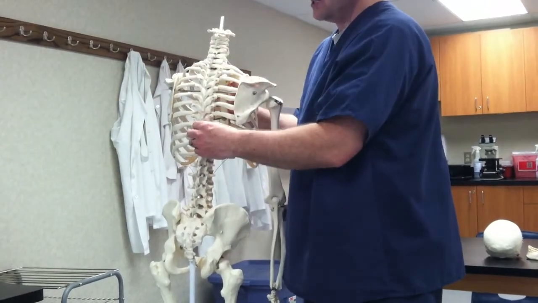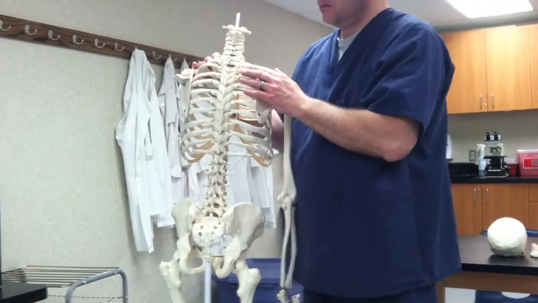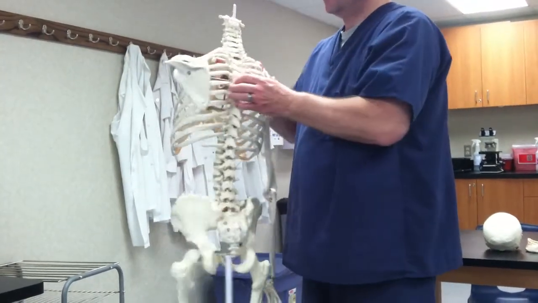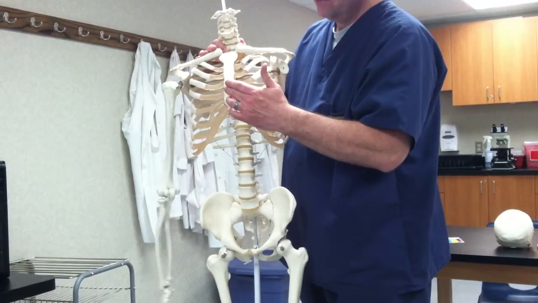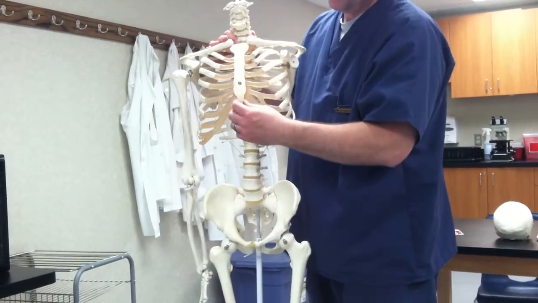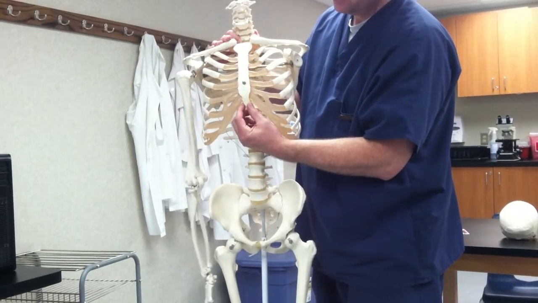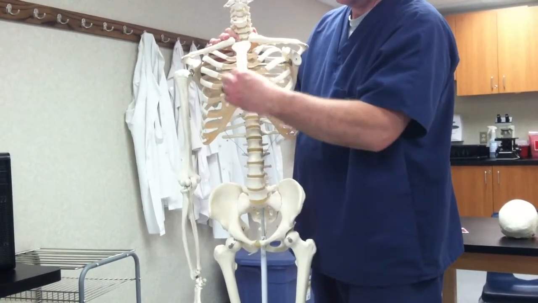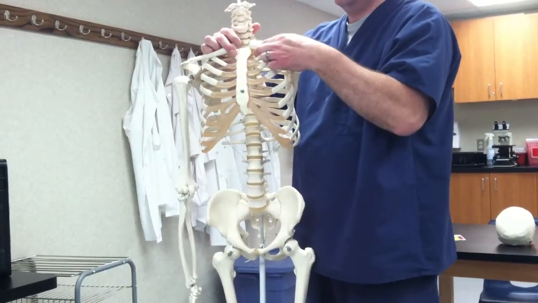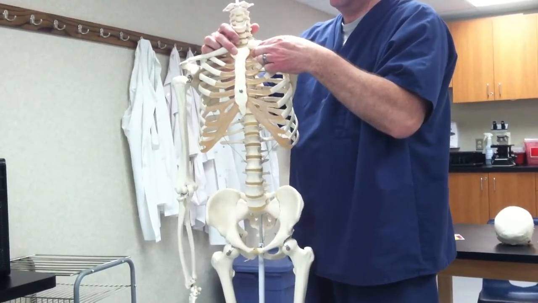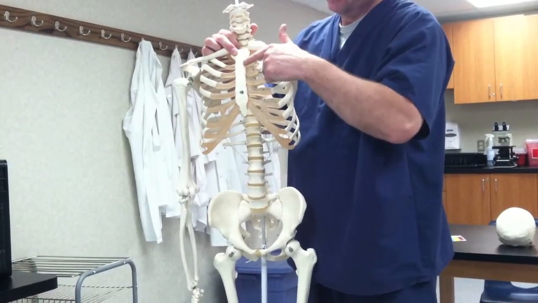There are 12 thoracic bones. There are 12 pairs of ribs. The ribs hook into the thoracic bones. The ribs come all the way around front and then hook up to the sternum. The sternum has 3 bones that come together. We have this pointy part down here called the xiphoid process, this narrow part called the sternal body, and then where it gets wide is the manubrium. These ribs come around and hook to it.